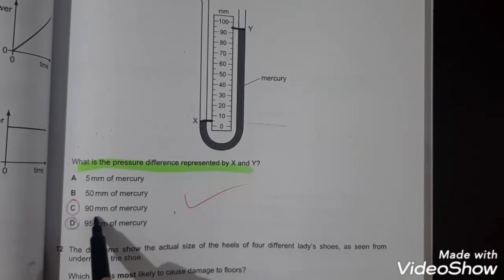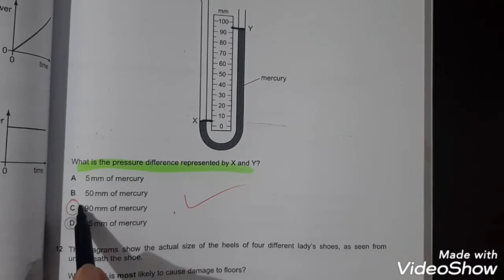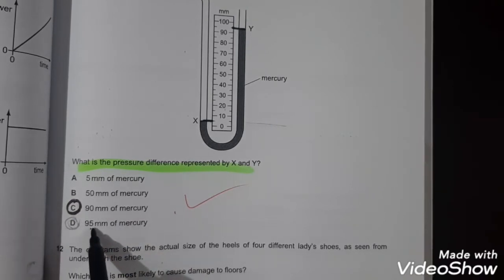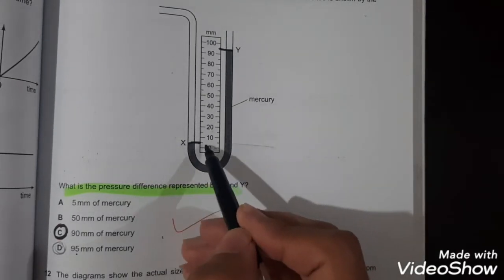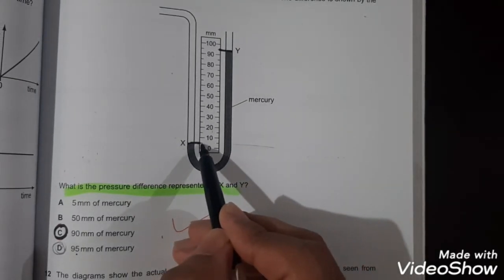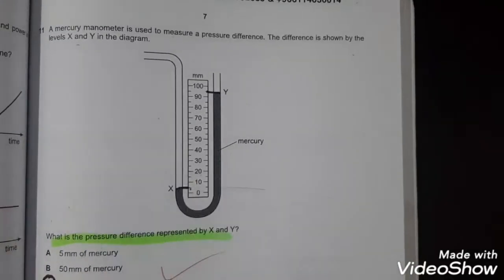So C will be the correct answer because it is 90 millimeters of mercury. And D, which is 95, is wrong because they did not subtract the value of X, which is 5 millimeters. So answer C will be the correct answer for question 11.